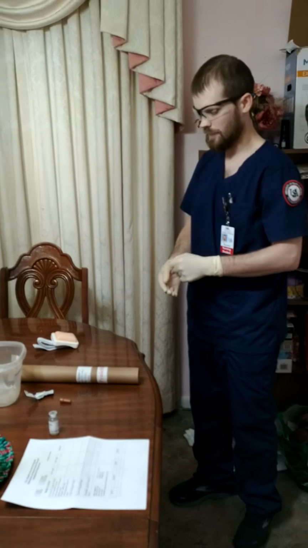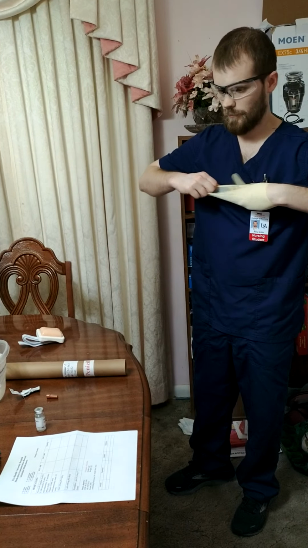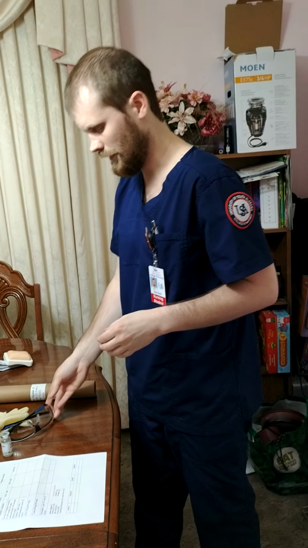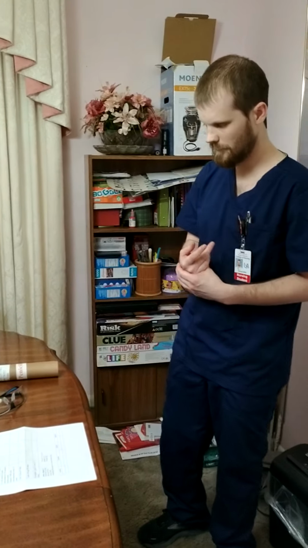I will then remove my gloves and goggles. Return the patient's bed to an appropriate height, as low as possible, raising the side rails that I lowered. Then I will perform hand hygiene.